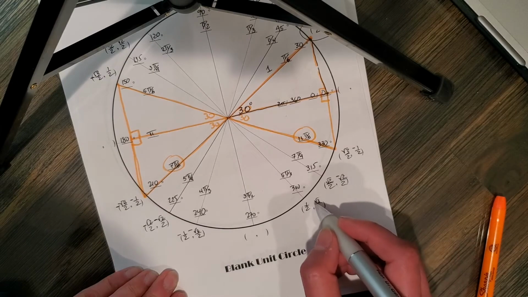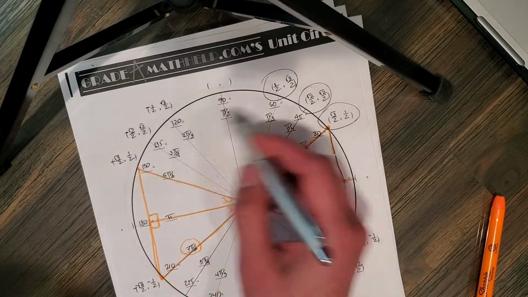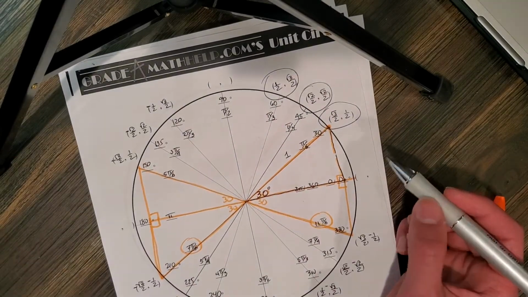Where are we? Positive, negative. Okay, so all these are positive, negative. All these are negative, negative. All these are negative, positive, and all these are positive, positive. See, we're almost done. We just need these here.